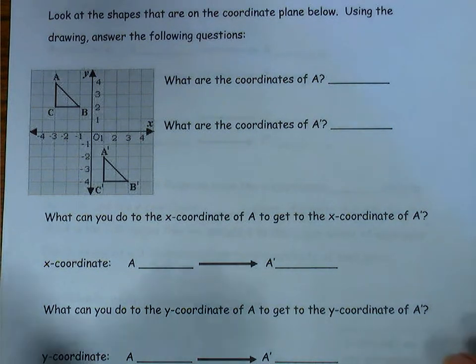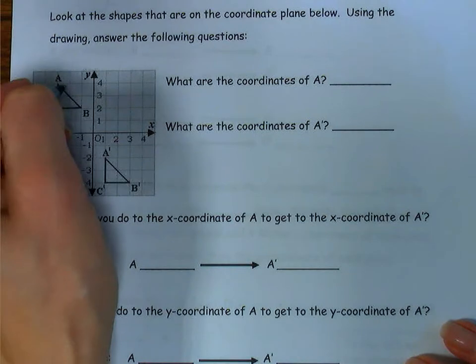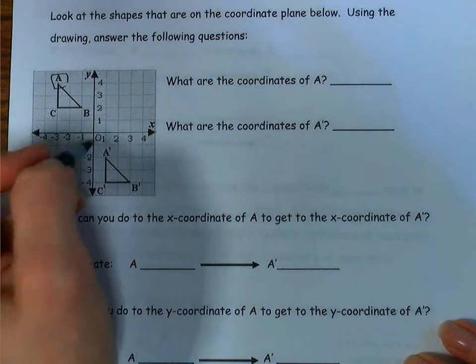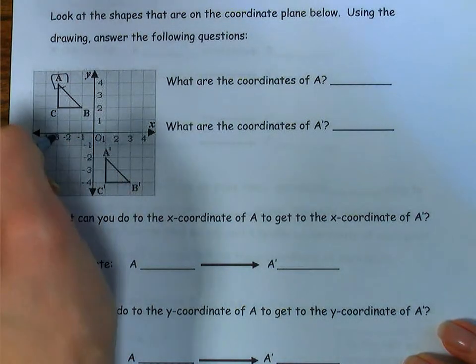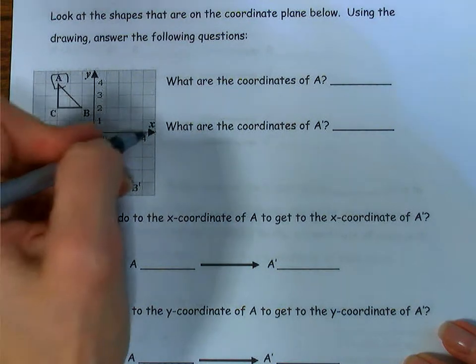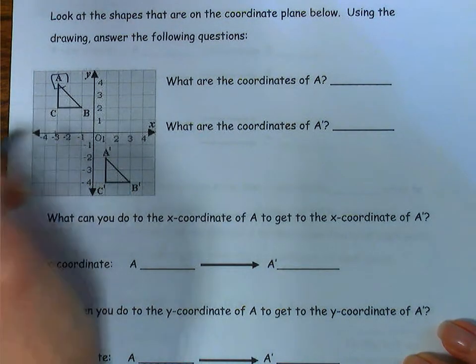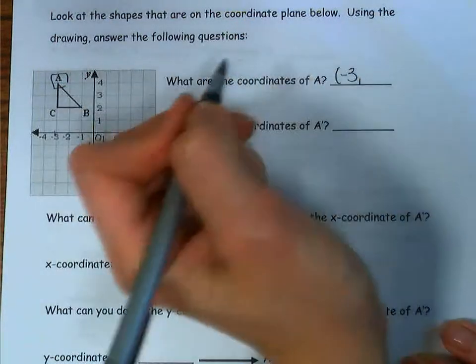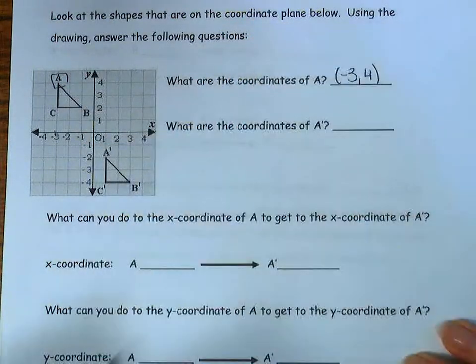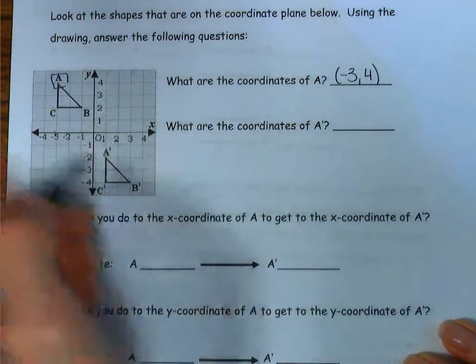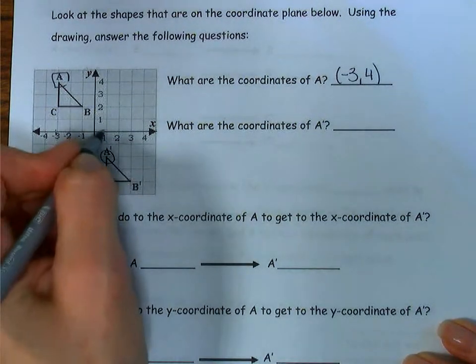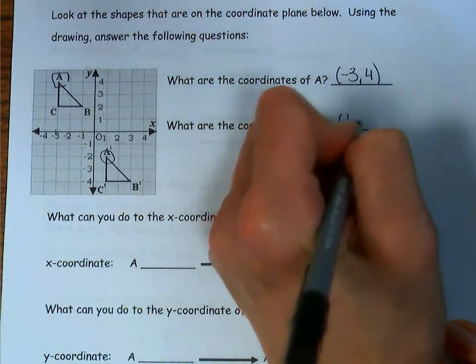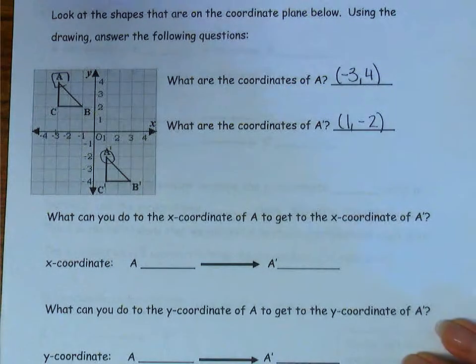Well, what are the coordinates of A? So I'm going to come over here to A, and we always move in the X direction first, and then we go to the Y, so X then Y, so I'm -3 and a +4. And now I'm going to take a look at the coordinates of A prime. So A prime happens to be a +1, -2.